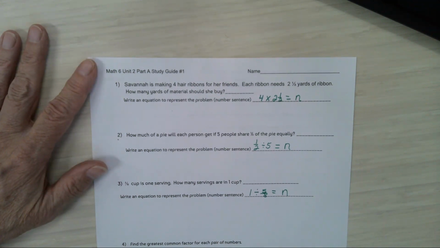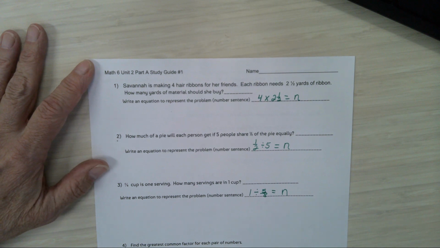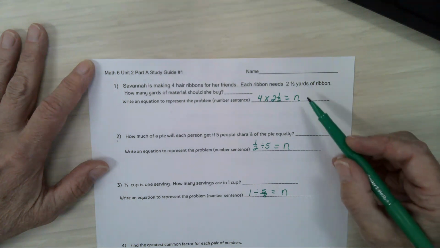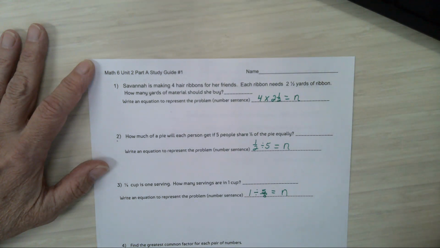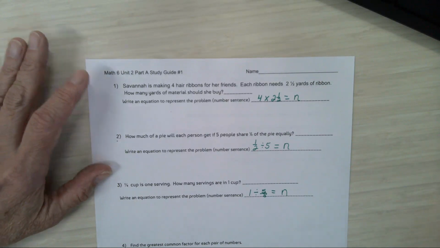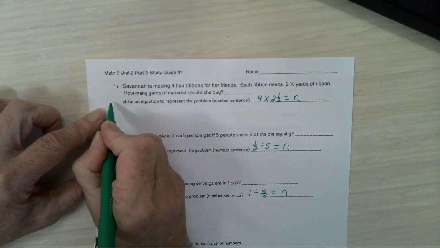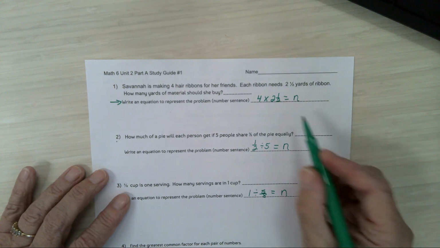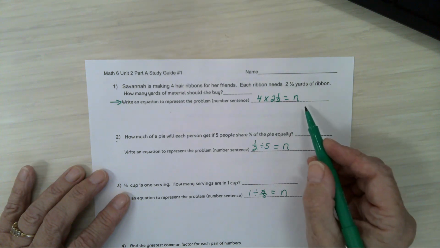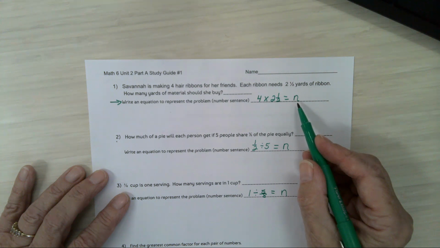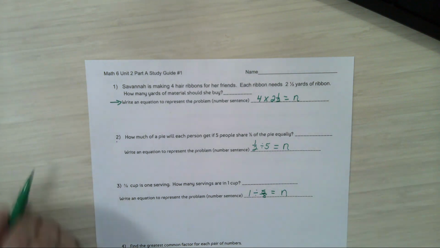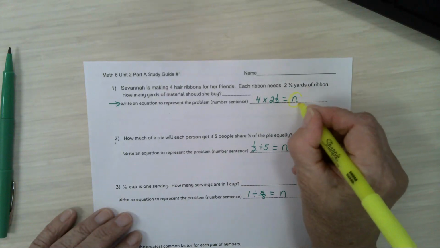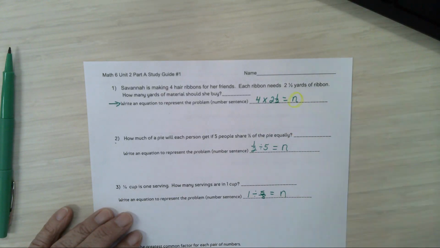In problem number 1, it says Savannah is making 4 hair ribbons for her friends. Each ribbon needs 2.5 yards of ribbon. How many yards of material should she buy? Well, first I'm going to write an equation to represent the problem. An equation has an equal sign, so make sure you put an equal sign in it. And the variable could be, some of you might have put R for ribbon. You could have any variable that you want there. You could have also said 2.5 times 4, and I would count that right too.